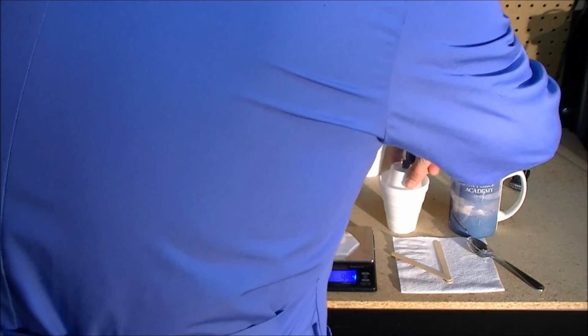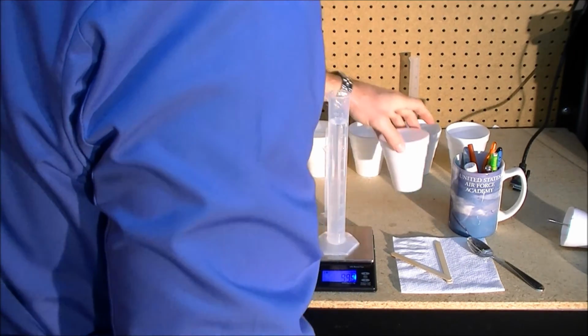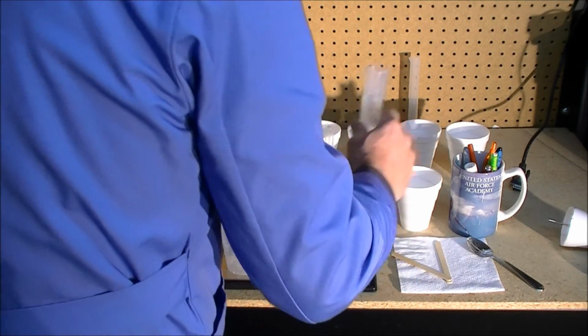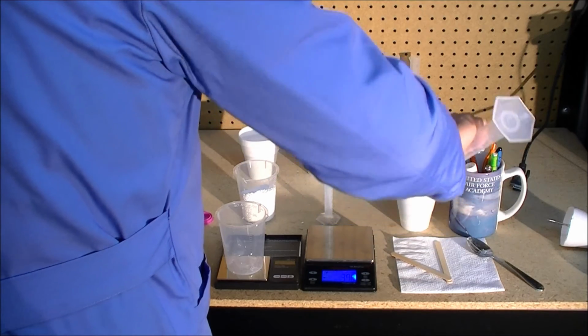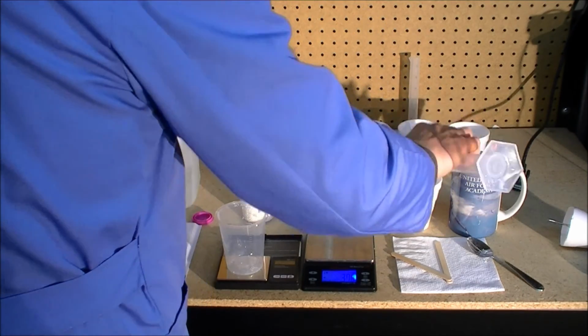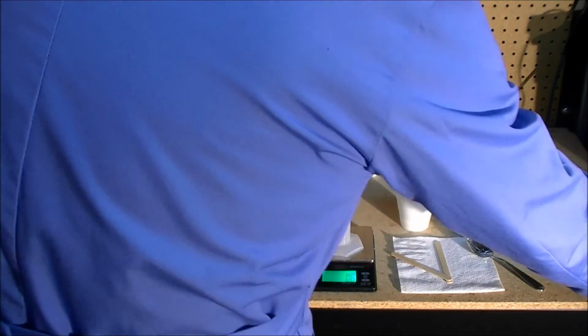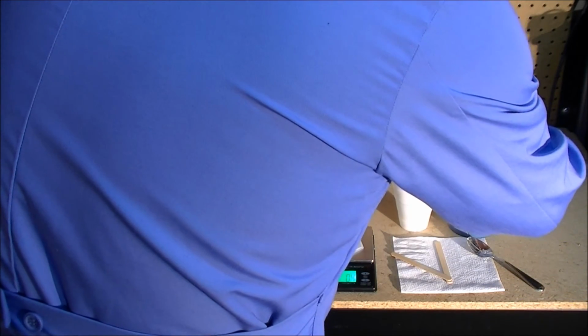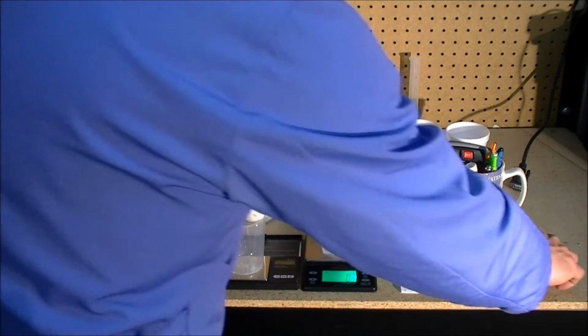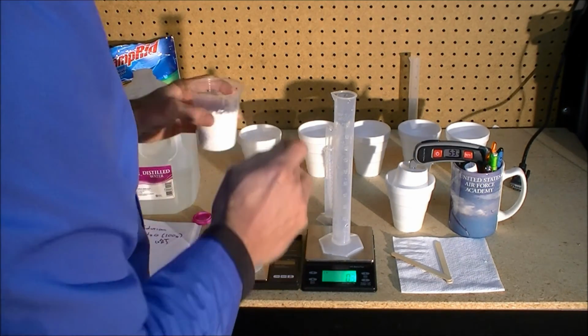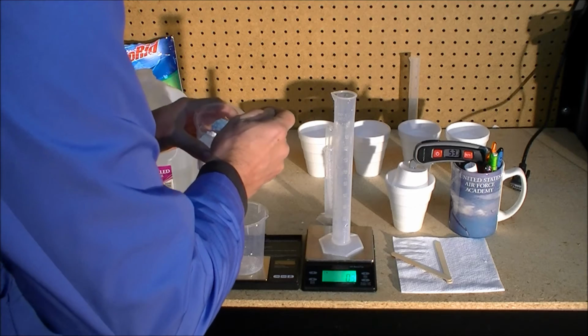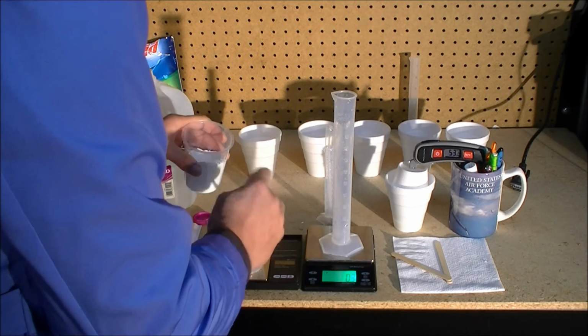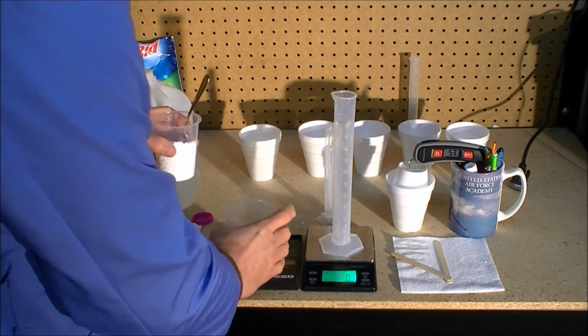Alright, so let's go ahead and get the coffee cup calorimeter out of the way with the 8 grams. Let's go ahead and get the 100 grams of water in place for our next measurement. Our next measurement is going to be 10 grams of calcium chloride. So let's get to measuring our initial temperature, and let's go ahead and weigh out our, oops, this scale keeps turning off.